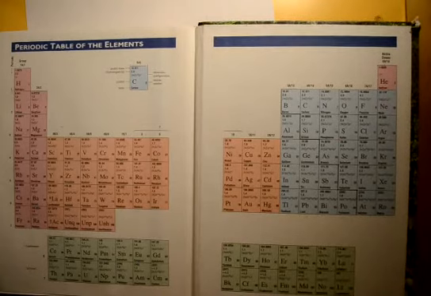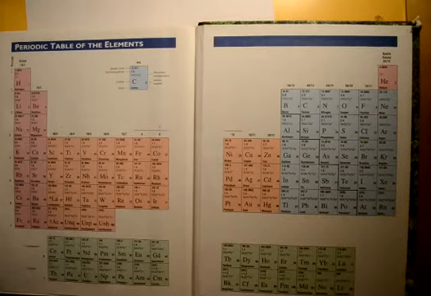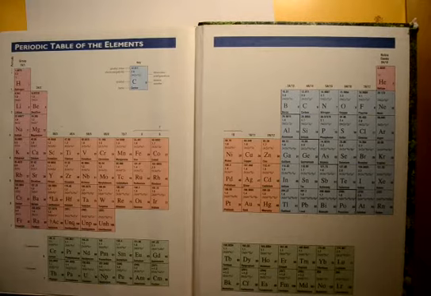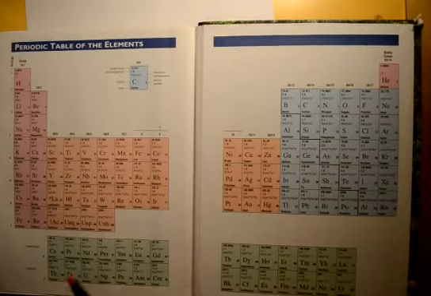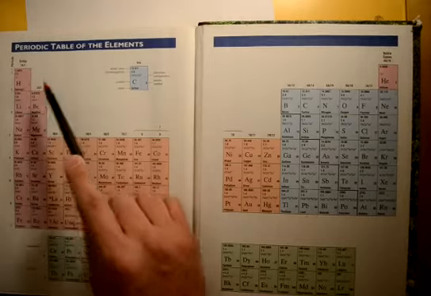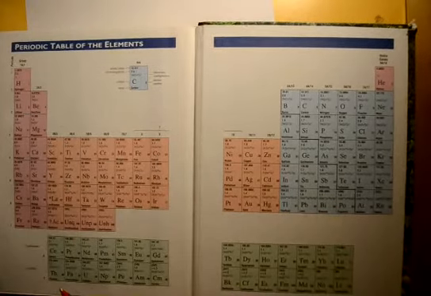So with the octet rule, if elements want to get to 8, that means that the elements are going to behave in such a way to where either they're going to share their electrons or they're going to donate their electrons. So in this instance here, we have columns 1, 2, and 3. That means that they are going to give away their electrons.